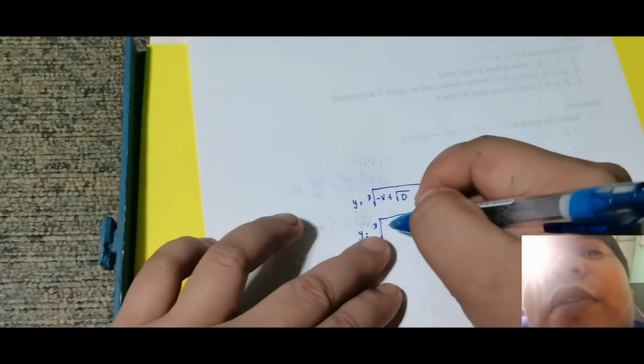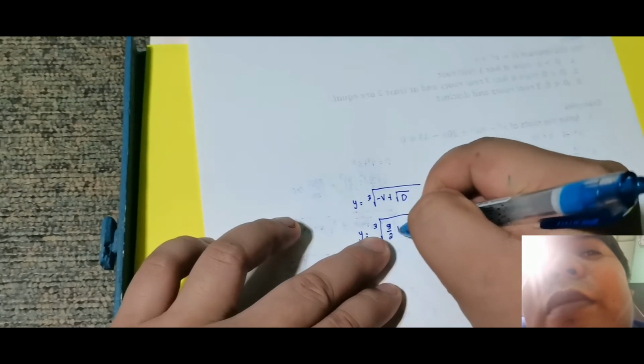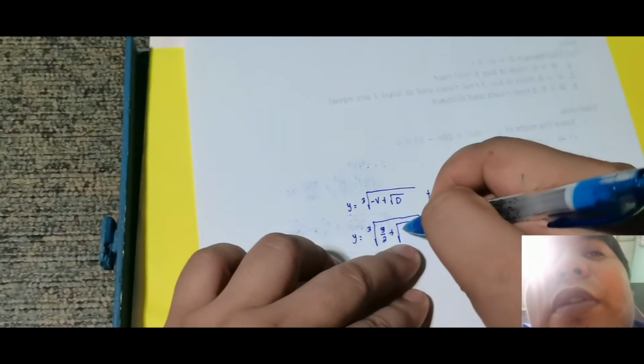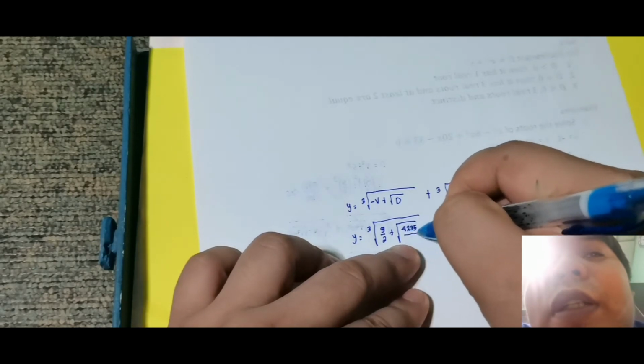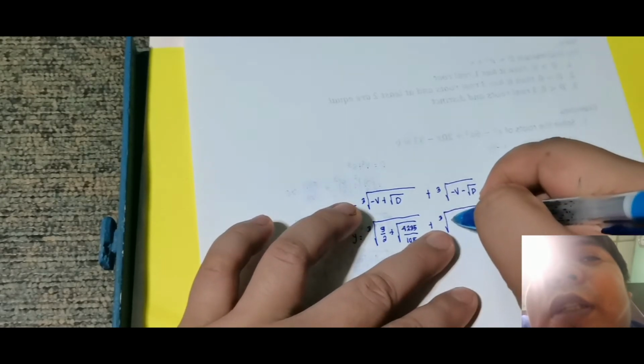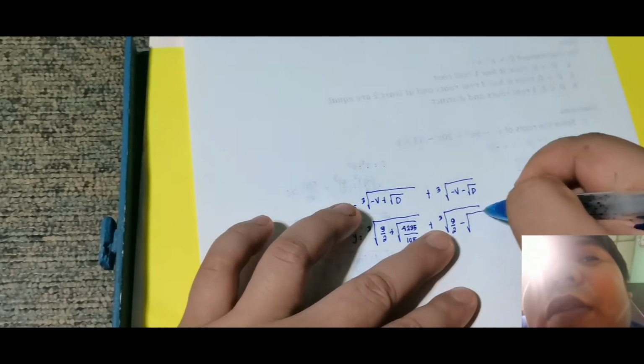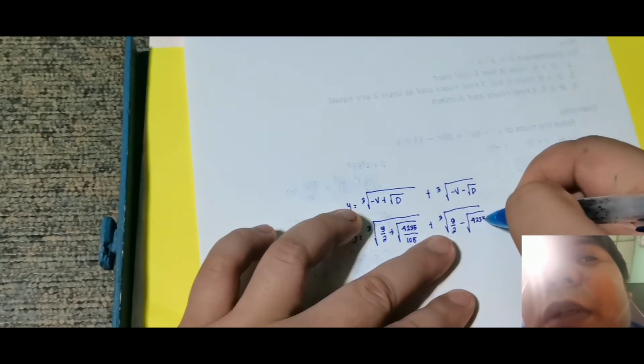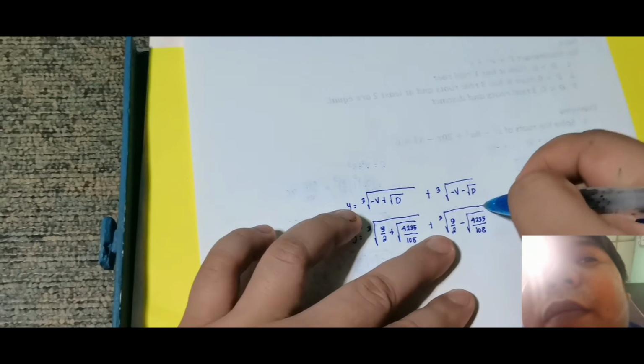So isa rin sa mga naging error ko kanina. This is positive 9 over 2 plus square root nung nasolve natin na discriminant. That is 4235 over 108. Okay, this is plus cube root ng 9 over 2 minus square root ng 4235 over 108. Okay, then syempre calculate ko na lang din yung rekta. That is cube root ng 9 over 2 plus square root ng 4235 over 108.